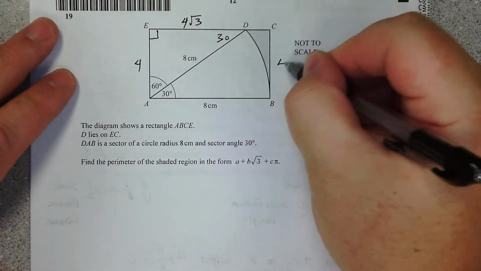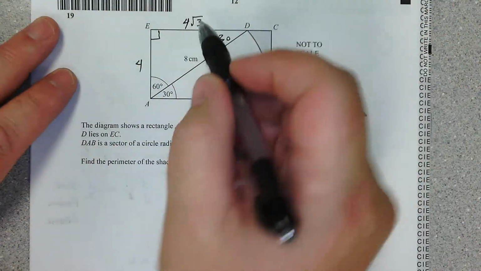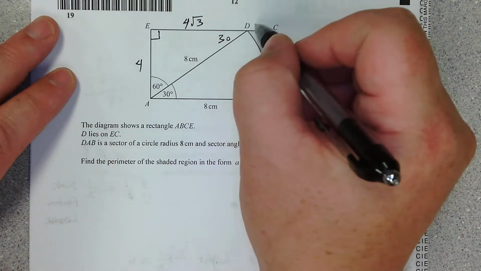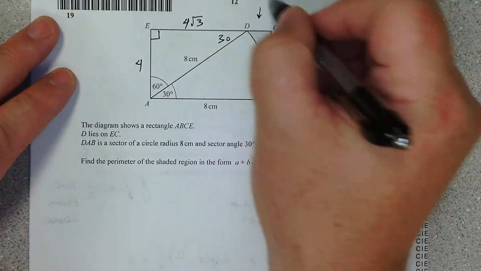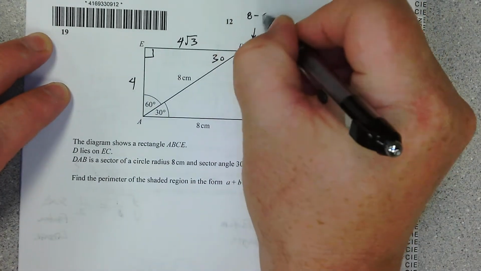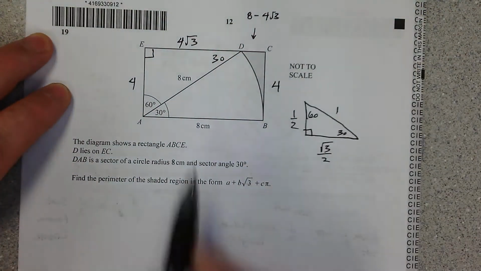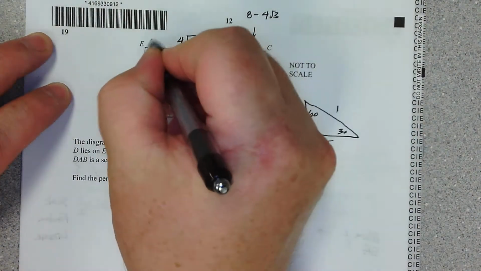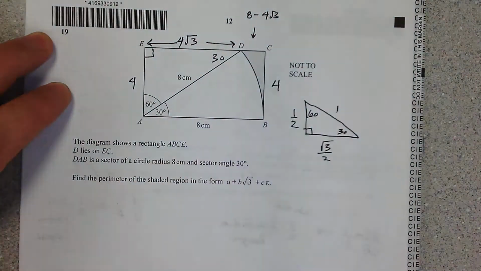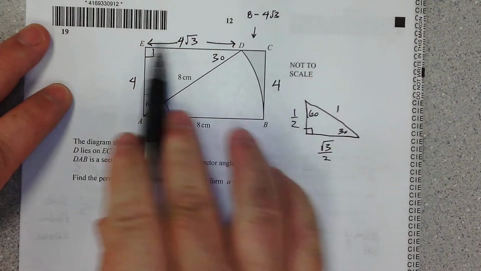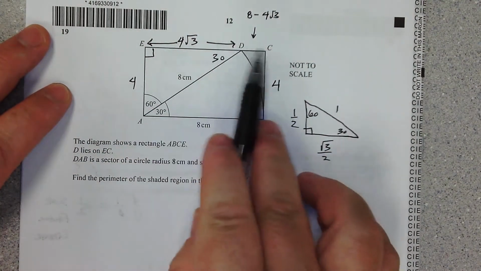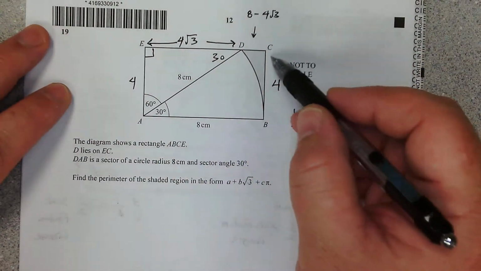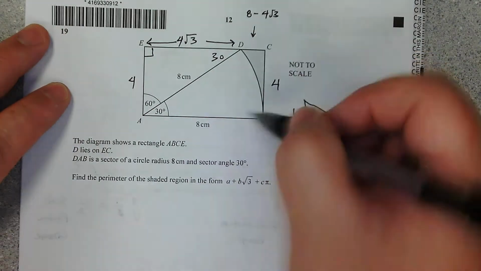So this is 4. So we know that this entire distance is 8, right? So this part right here is going to be 8 minus 4 root 3. Do you see? Because from here to here is 8 because it's a rectangle. This part, that's from E to D, is 4 root 3. So the whole thing is 8. If I subtract this away, that's what's left, right? So DC, from D to C, is that. And C to B is 4. Now I got to figure this part out right here.